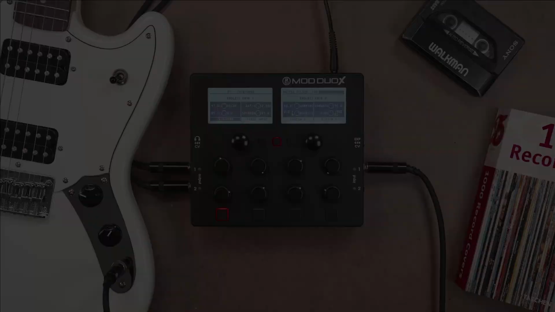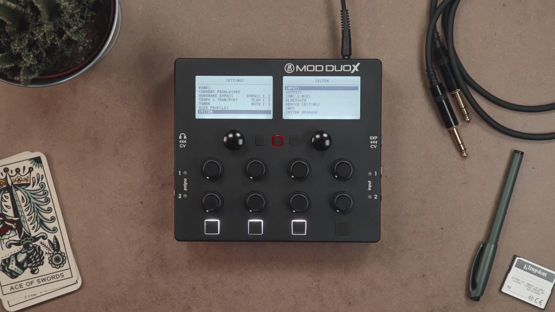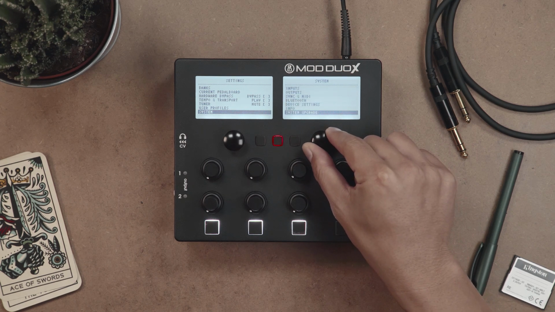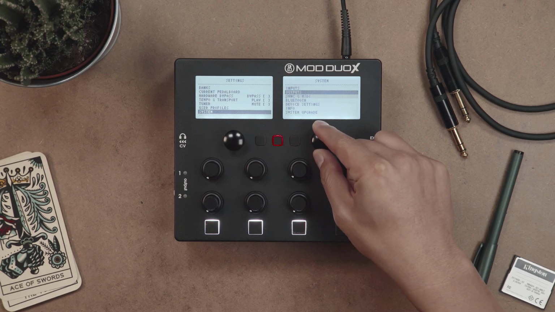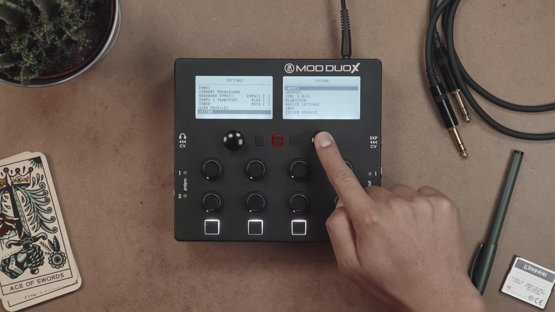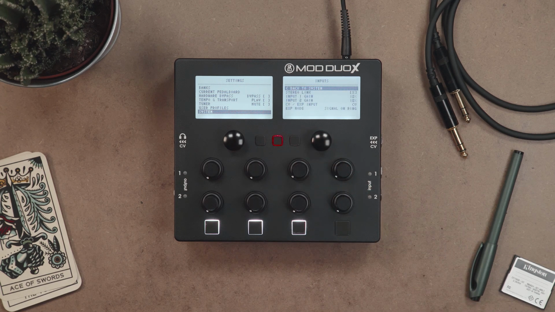In the system settings of the Mod Duo X, you're able to access 7 different menus covering inputs, outputs, sync and MIDI, Bluetooth, device settings, general information, and system upgrades. Click on the menu title using the right encoder to dive into the menu settings.